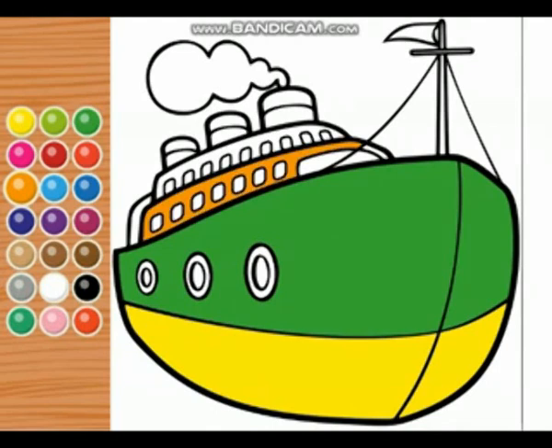And use orange there. Okay, and yellow here, here, and here.